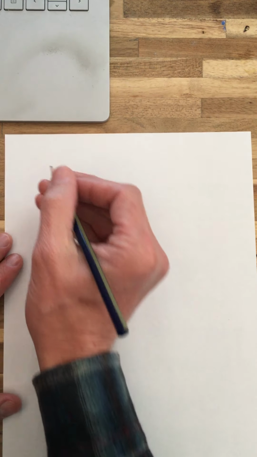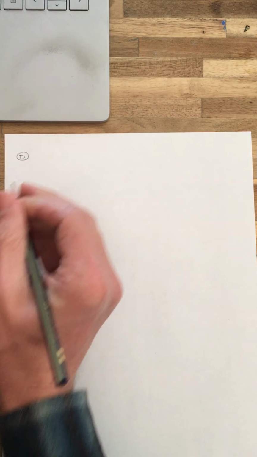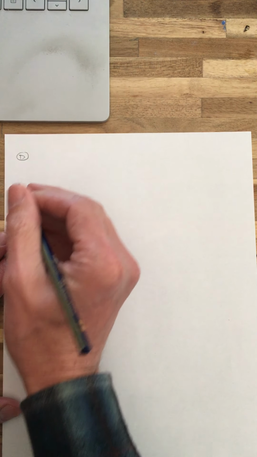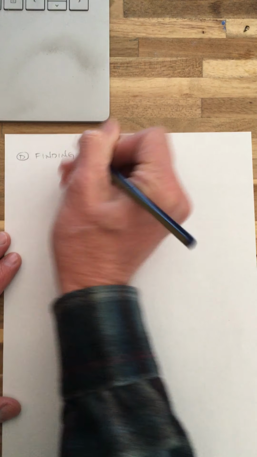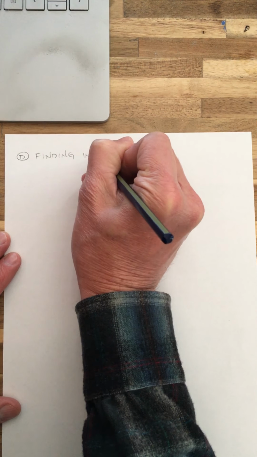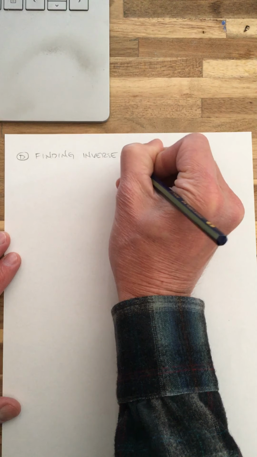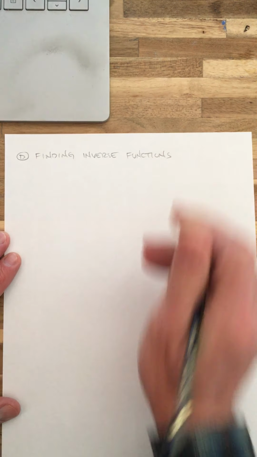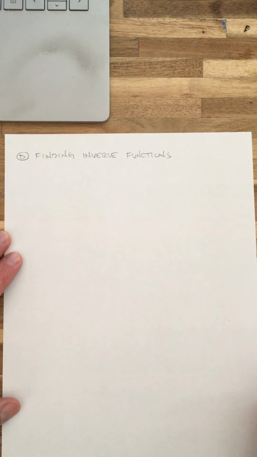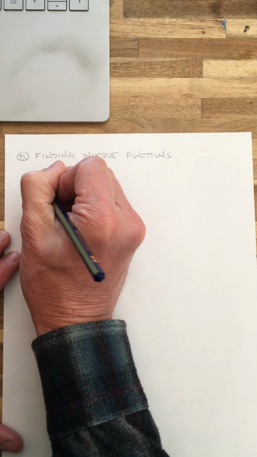We are going to now do part D, which is finding inverse functions of our logarithms. Let me just give you an example.